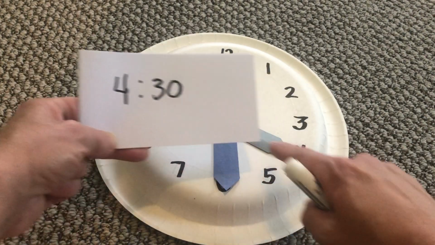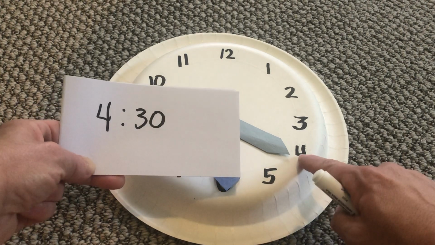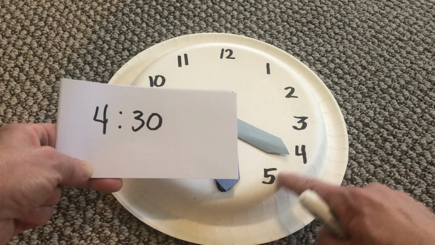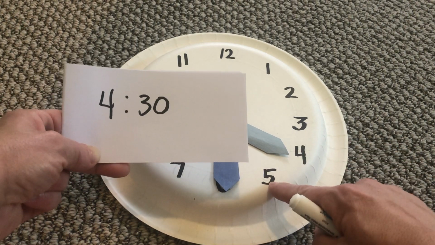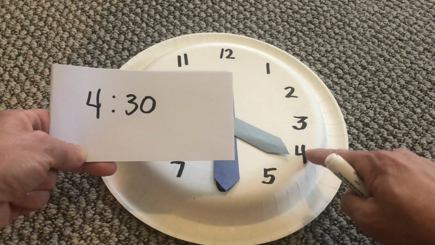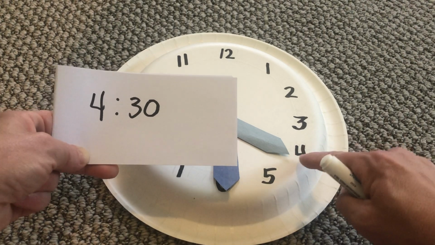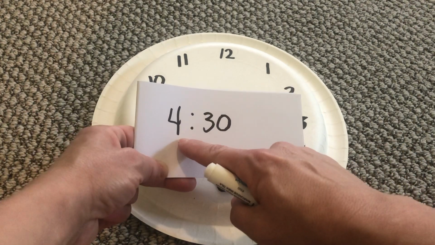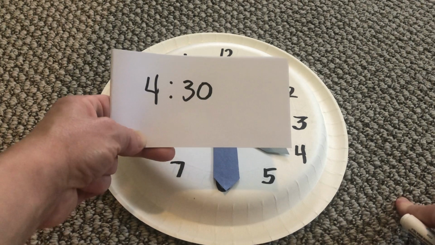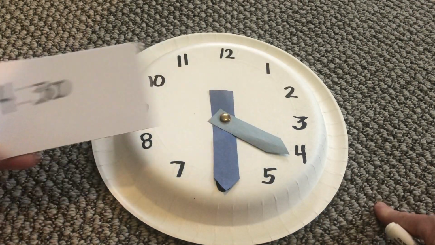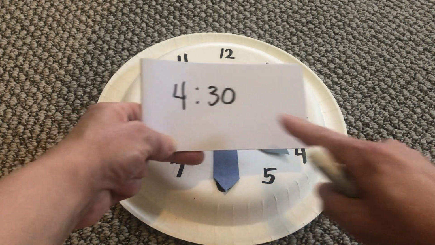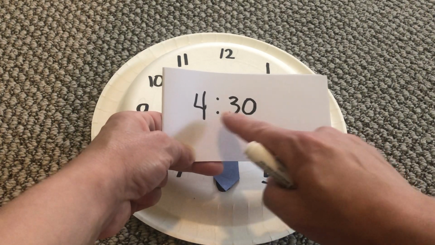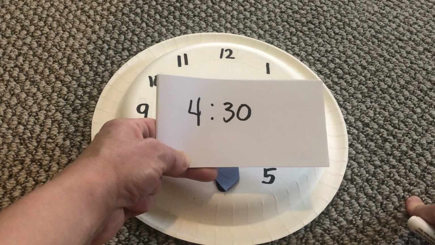The way I know it's 4, it's in between the 4 and the 5, right? But we did not get to 5 yet. We got to 4. It's in between the 4 and the 5, so it's 4:30. It's not 5:30 yet. If it was 5:30, it would be between the 5 and the 6. This tells me it's a half hour past 4 o'clock.